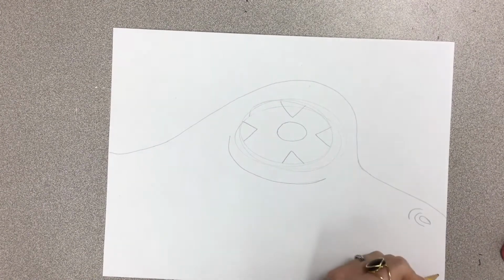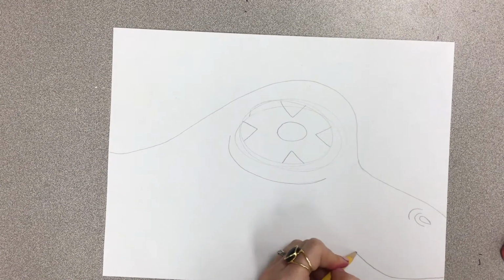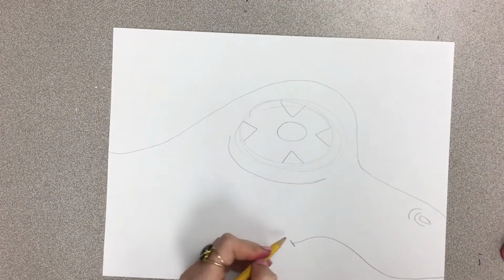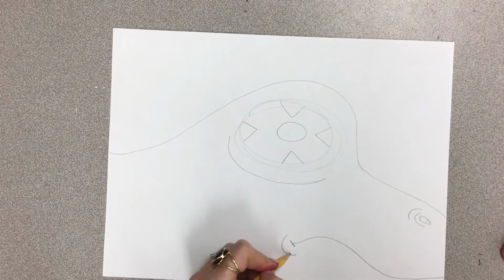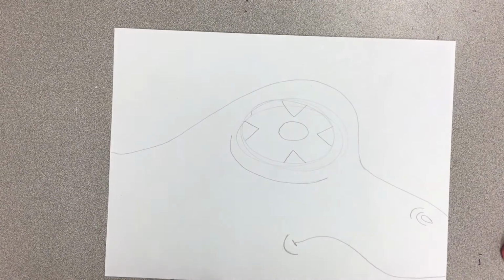And I can see part of the frog's mouth, kind of a curved line that goes around and comes back down with a diagonal line and kind of like a U shape or an arch shape to close it up.